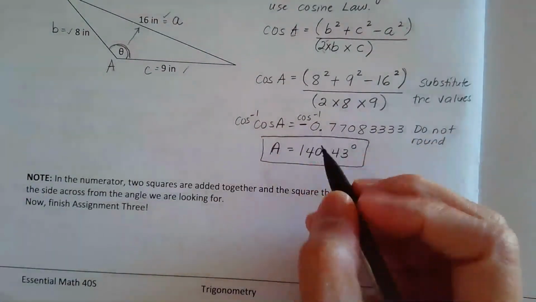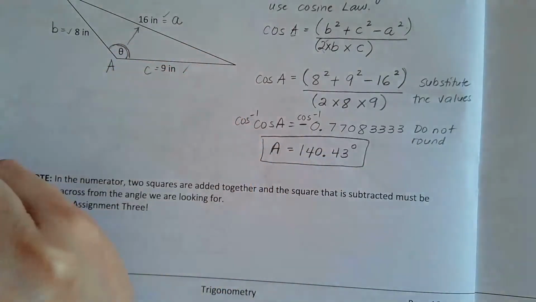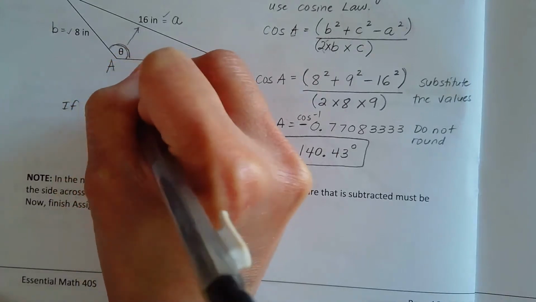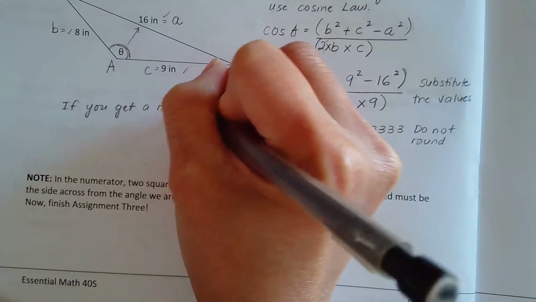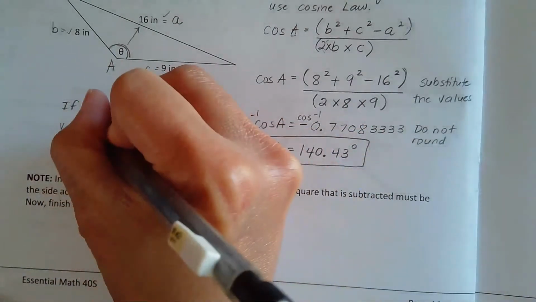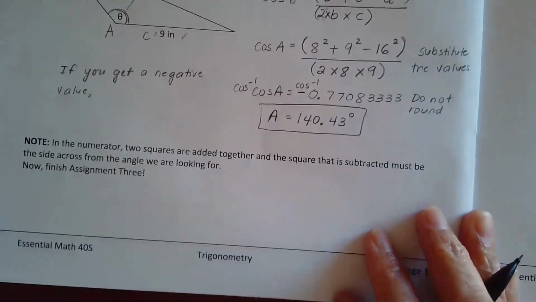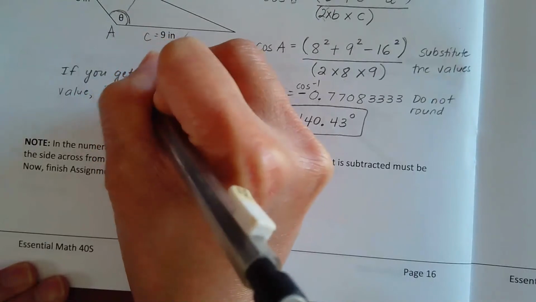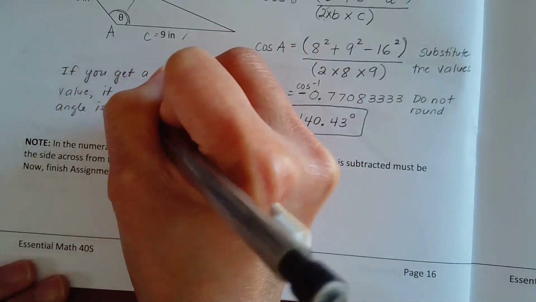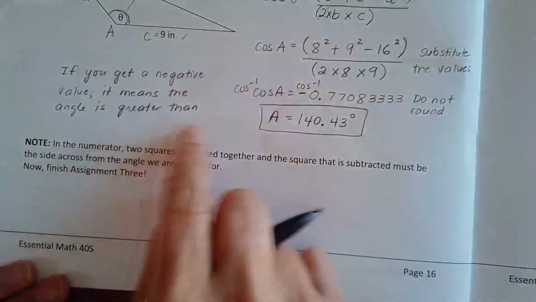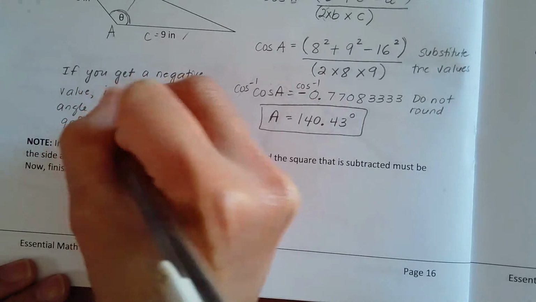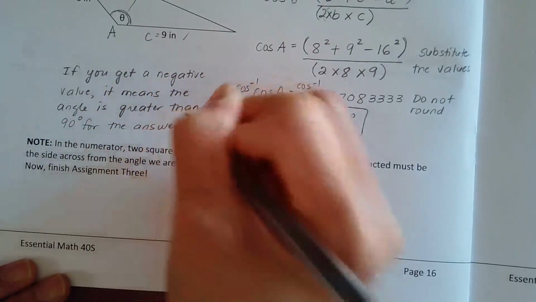I'm just going to put a little note in here. If you get a negative value over here, it actually means the angle is greater than 90-degree angle for the answer. So that's what it means.